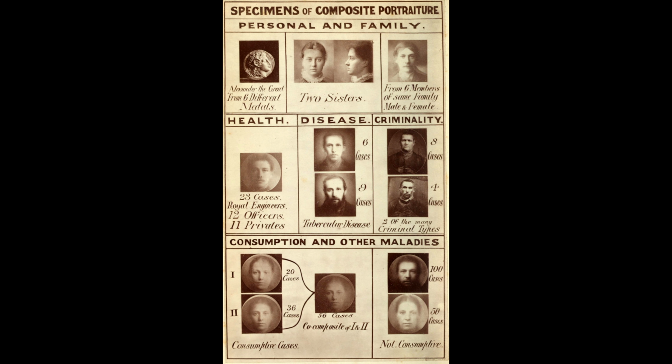At the top, we see composite portraits made from personal and family photographs. Two sisters merged into one face. Alexander the Great reconstructed from 6 different ancient metals, and a family composite blending 6 members, male and female. These upper examples feel almost tender, almost artistic. But as your eye travels downward, the mood shifts entirely.